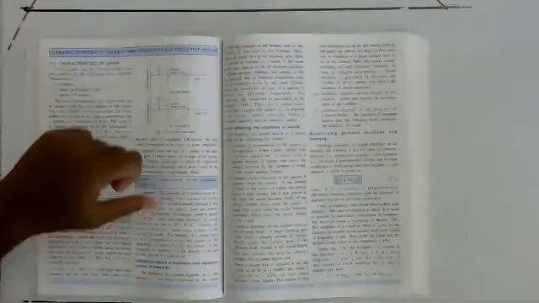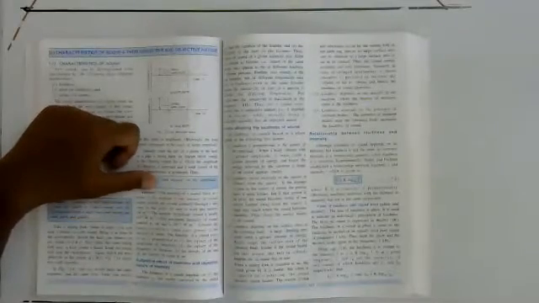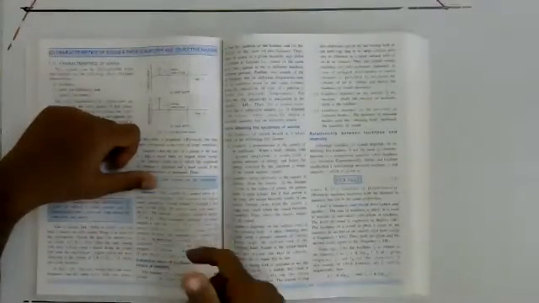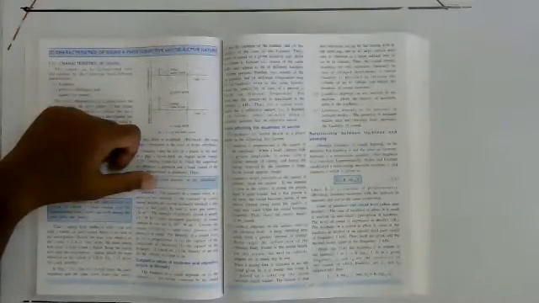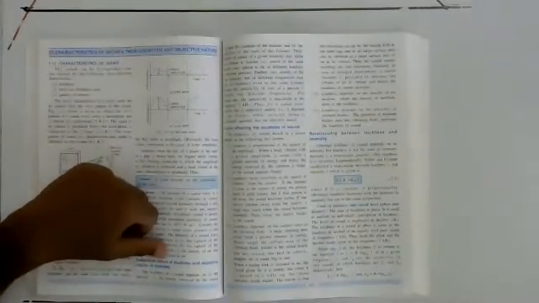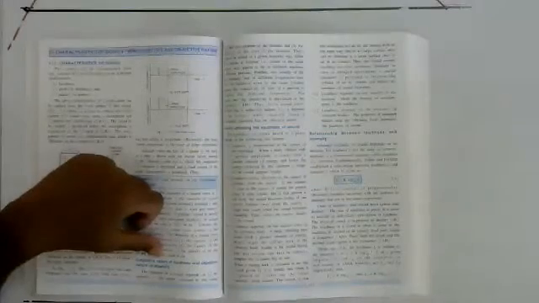Then there is a discussion about all that, and then we come to intensity. Intensity is the objective measure of loudness. They are discussing why it is watts per square meter. And then we come to the subjective nature of loudness and objective nature of intensity.